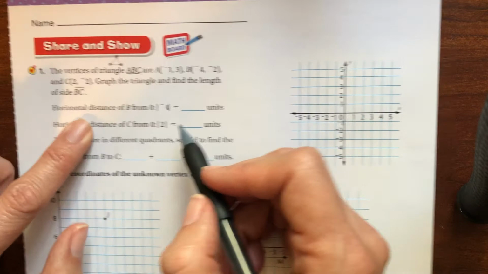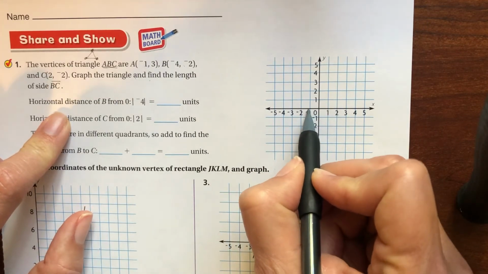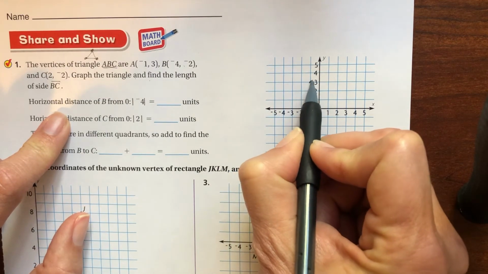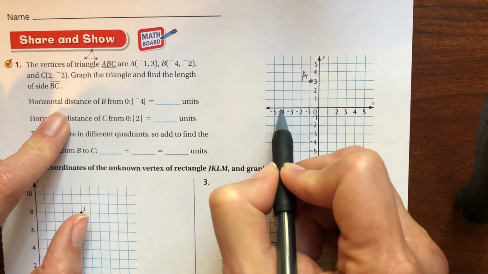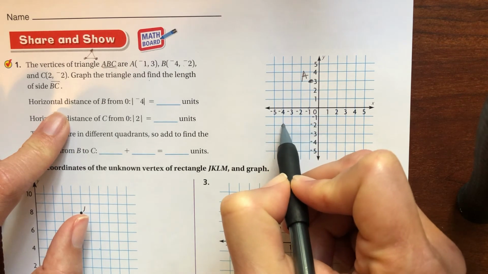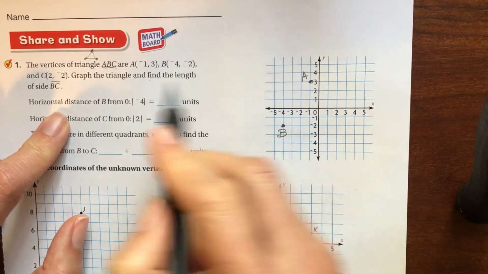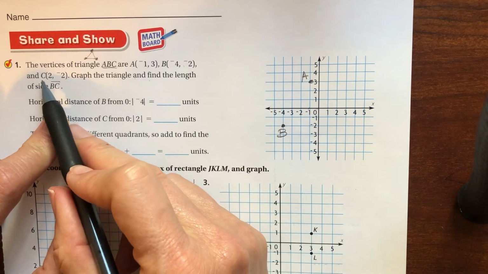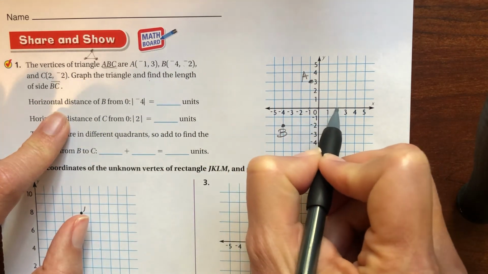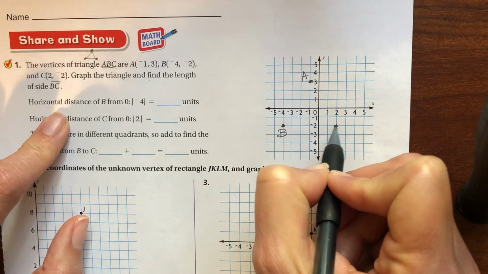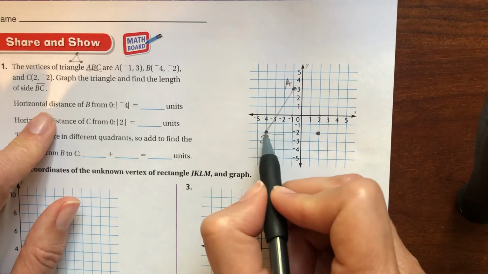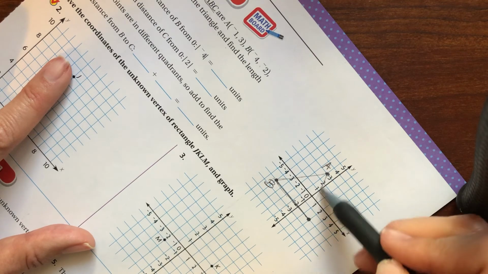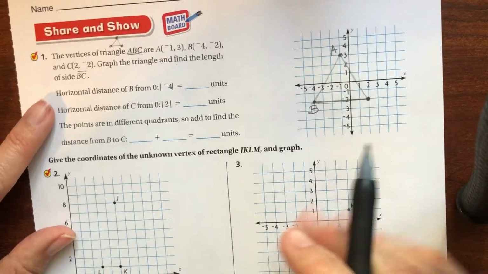All right, so first we graph it. So we go, let's see, -1, 3, and that's A. -4, -2, and that's B. And C is 2, -2. All right, so here's our triangle. All right, there's our triangle.